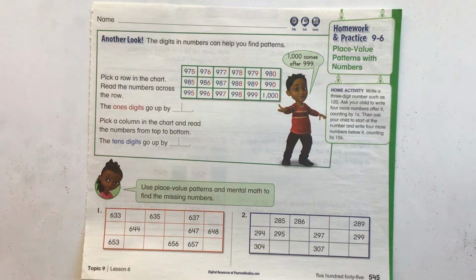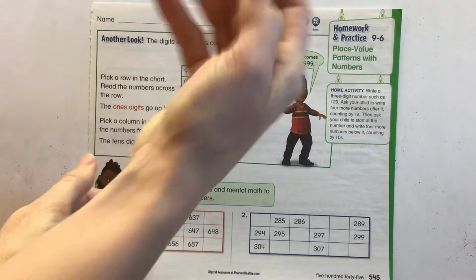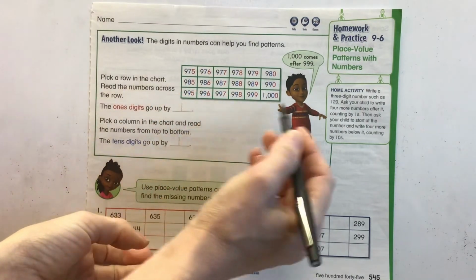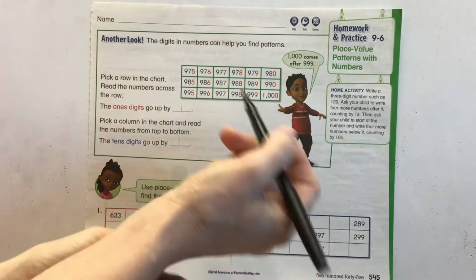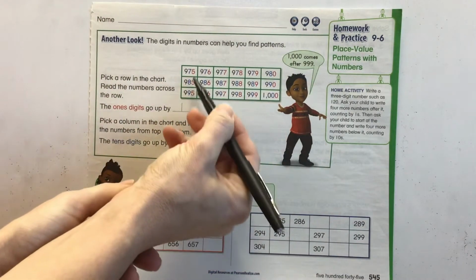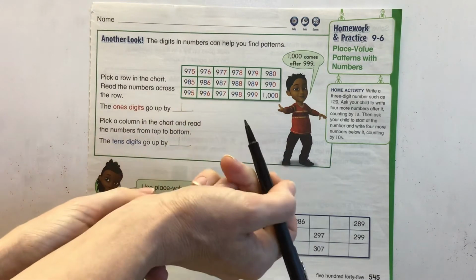All right, this is homework practice 9-6 that we're taking a look at. So we're looking for patterns as we do this, and this should take the kids no time at all. We're taking a look at how the patterns will affect numbers. If we took a section out of a hundreds chart or a thousands chart, they can see the patterns in the ones, the patterns in the tens places, and the patterns in the hundreds places.